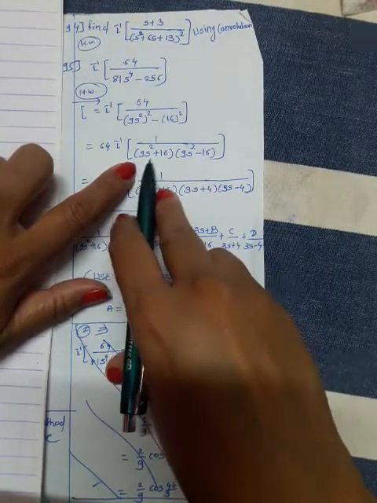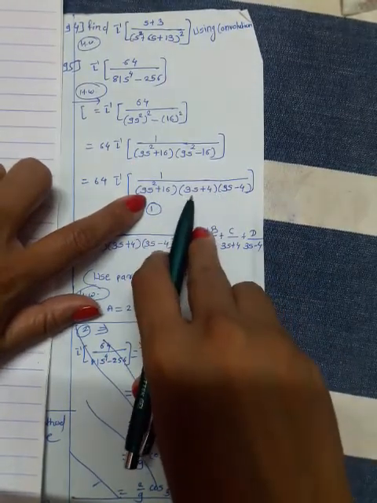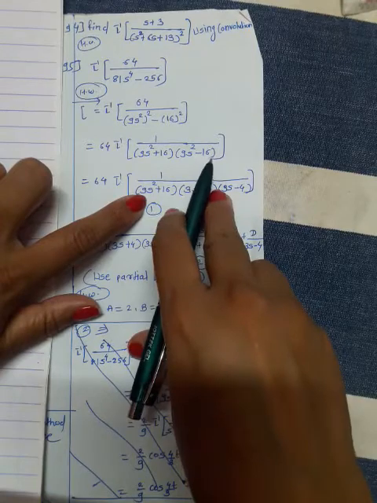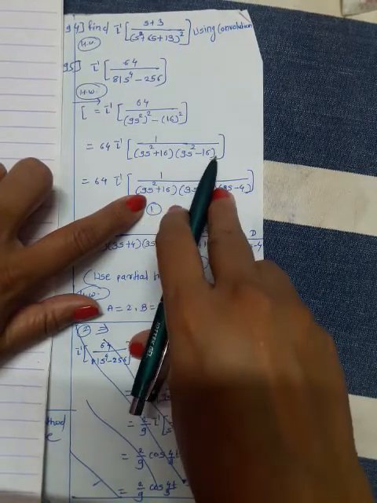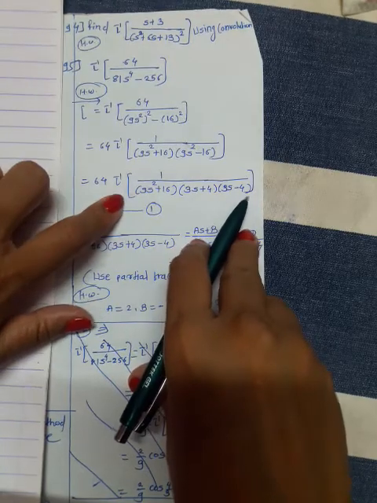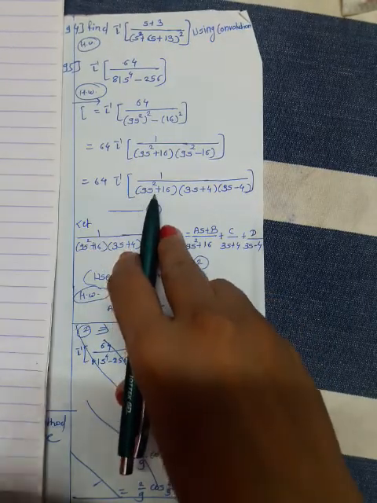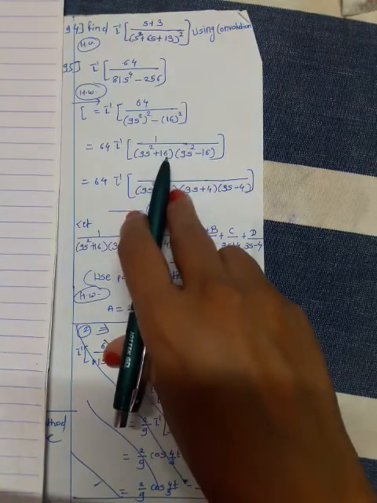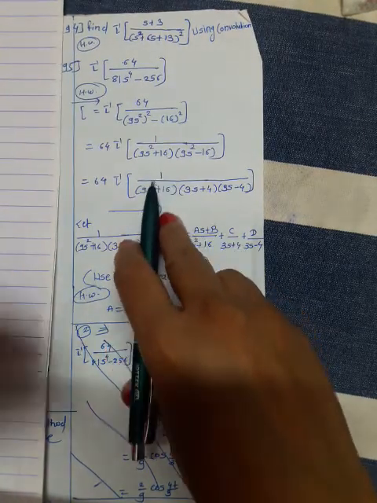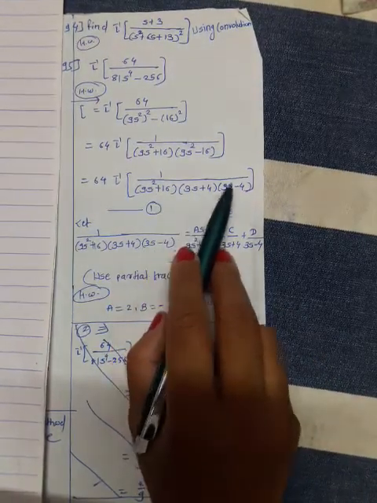Again, this can't be factorized because of the plus sign, but this can be factorized into 3s. This is (3s) squared, this is 4 squared. Again, the a squared minus b squared formula we can apply here, that is (3s plus 4)(3s minus 4). This we can't convert into a formula because a squared plus b squared is not there in mathematics. That's why this is a quadratic factor, this is linear, and this is also linear.